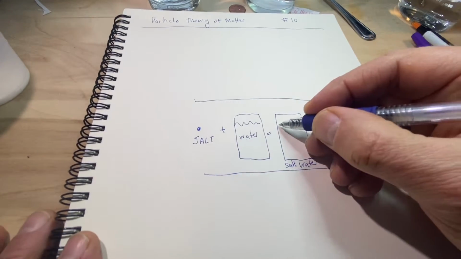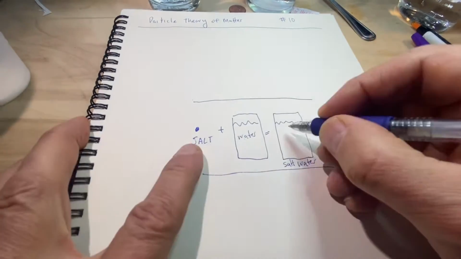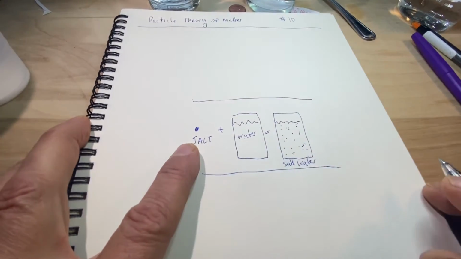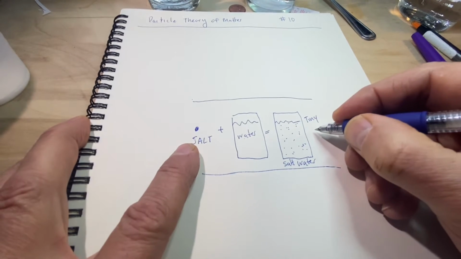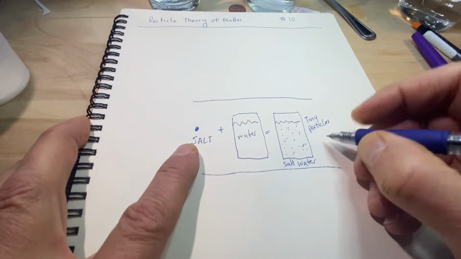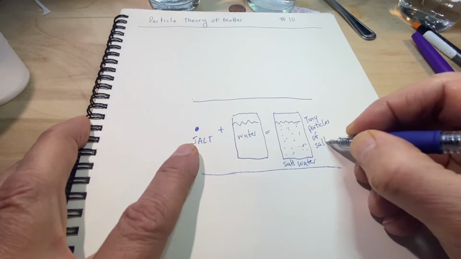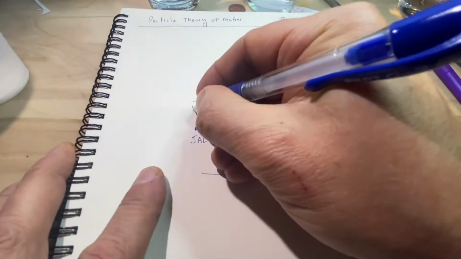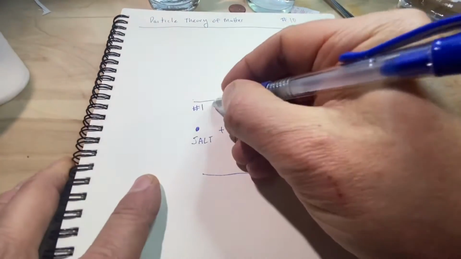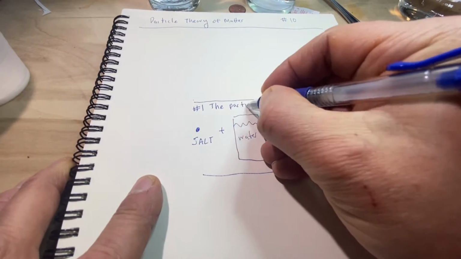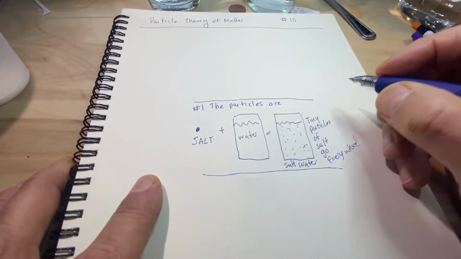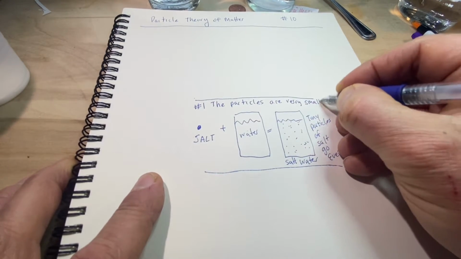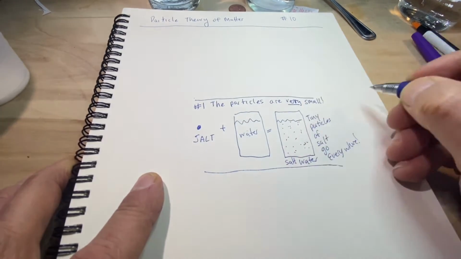Now the question is, how are we going to model that? Well, we're just going to imagine that that little crystal of salt breaks into individual particles of salt that become invisible in the water because they're so very small. And those tiny particles of salt go everywhere. And so this is number 1. Basically the idea is that this is giving us some evidence that particles are very small.